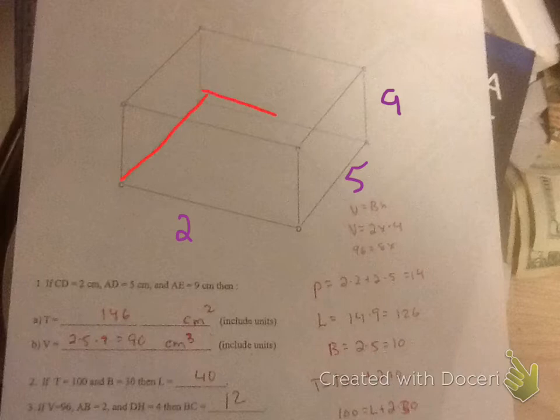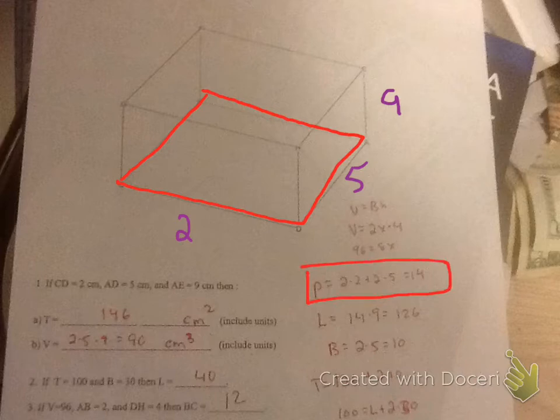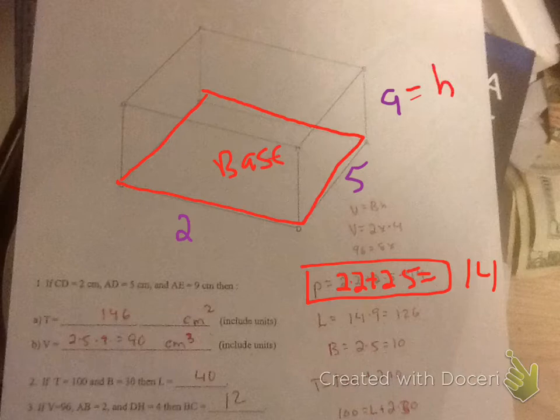I'm going to use this one down here whose dimensions are 2 and 5 for my base. If I do that, then my perimeter is 2 times 2 plus 2 times 5, and that's 14. The lateral area then, since I use this as my base, means my height of my prism was 9. You're going to get the same answers if you use a different base, but I always use what looks like the bottom to me.